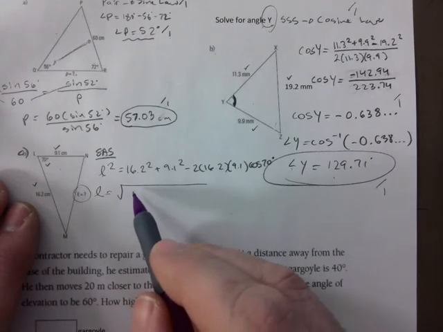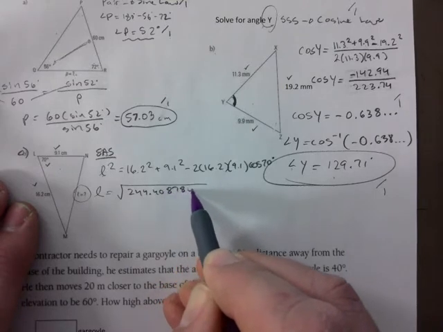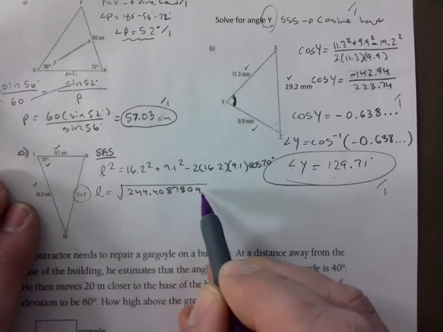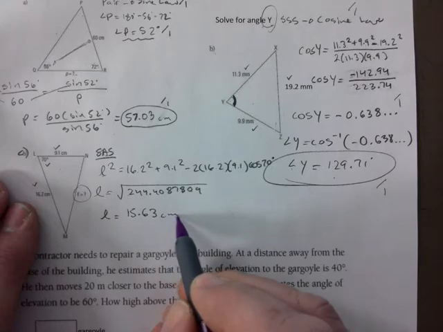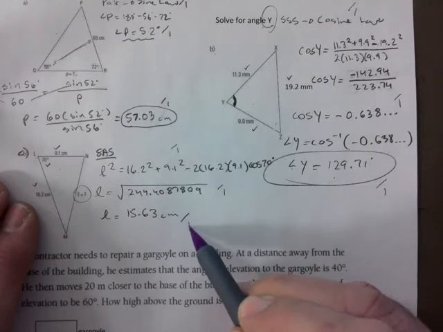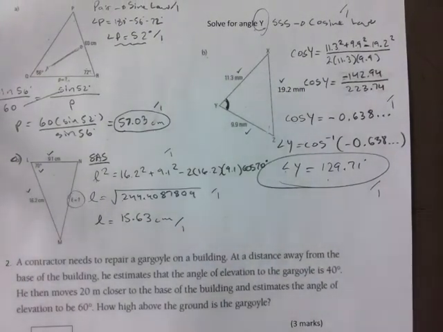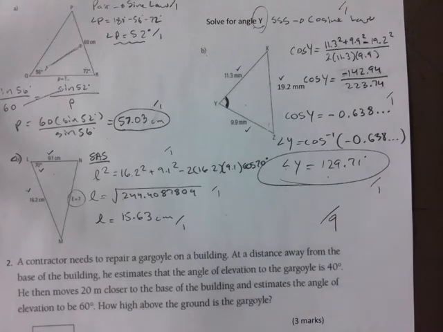And for that root, you get 244.408700809. There you go. So it's 15.63 centimeters. So 1 mark for identifying the cosine law, 1 mark for the work, and 1 mark for the correct final answer. So everything is worth 3, 3, 3. So this is a total of 9 for question 1. So put a mark out of 9 for question 1. Because everything is worth 3.